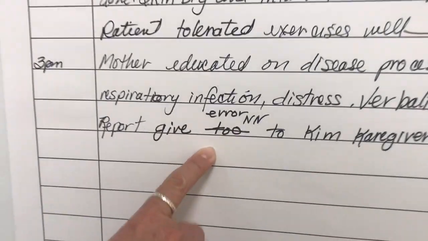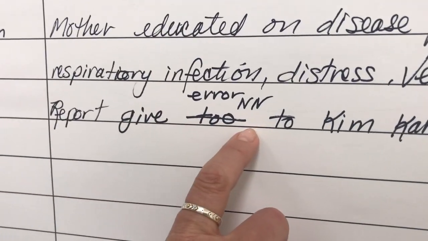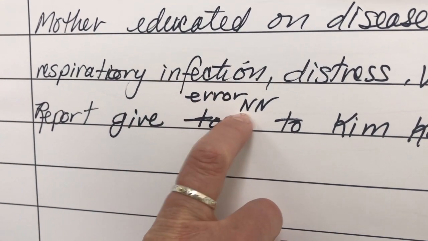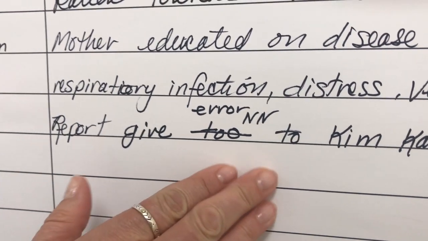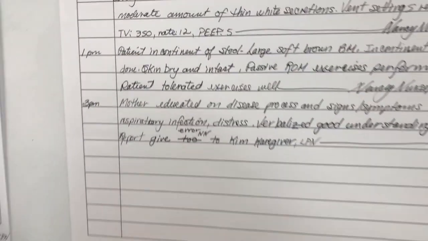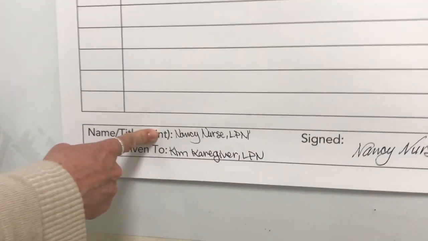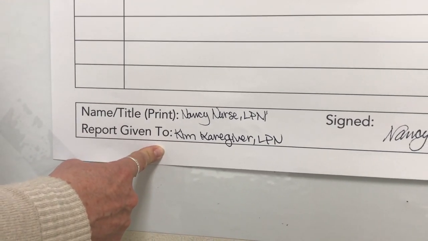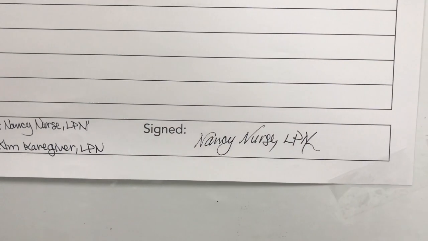I just want to bring your attention to this. If you do make a mistake, you want to draw a line through it so that the word can still be read. Write error and your initials. That is the standard for how to document a mistake. And then finally at the bottom is the nurse's name printed, the nurse that report was given to, and then the signed signature of the nurse who did the shift.